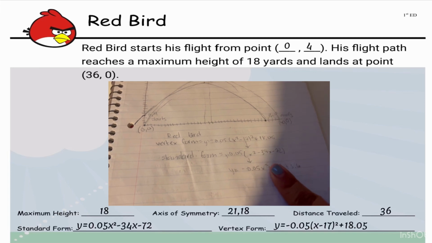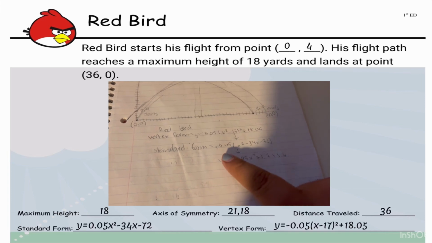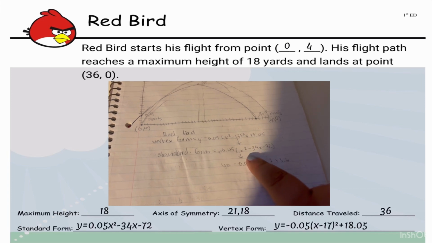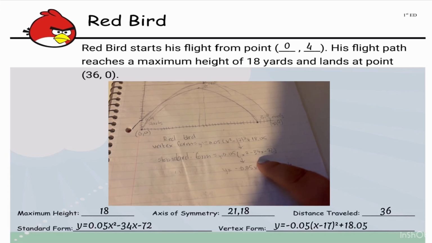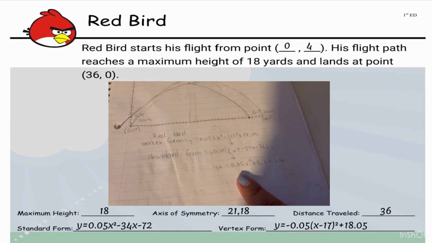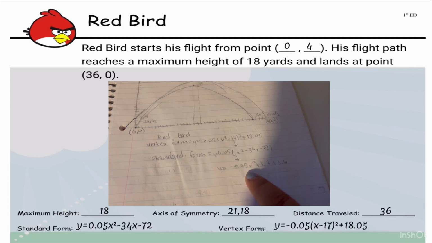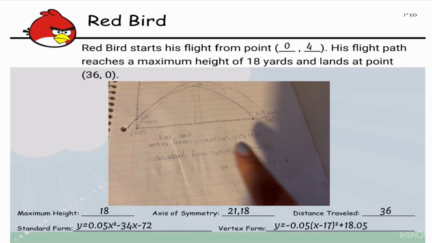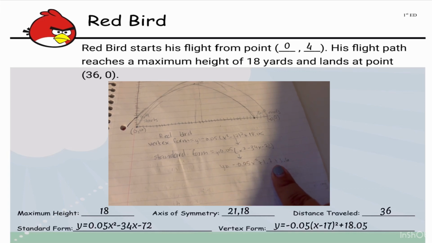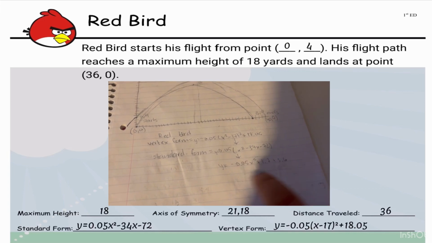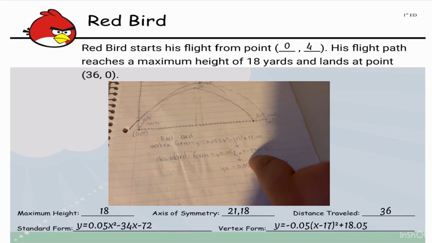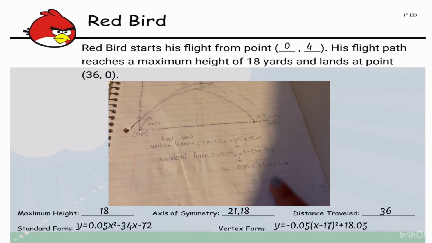So for my standard form, I had y equals negative 0.05 times (x squared minus 34x minus 72). So then that turned into negative 0.05x squared plus 1.7x plus 3.6, since the 1.7 and the 3.6 came from negative 0.05 times 34 and 72.